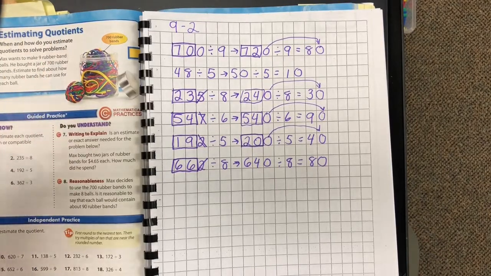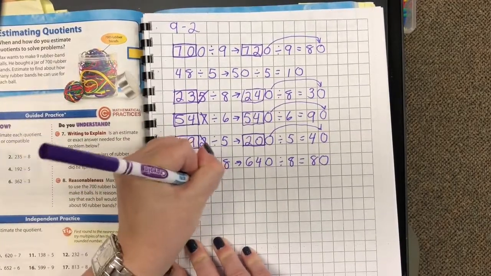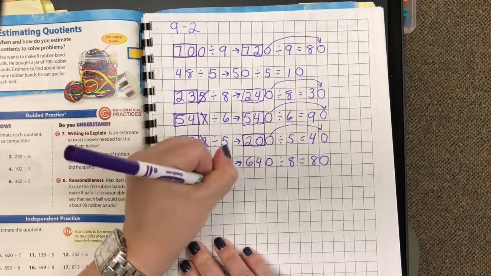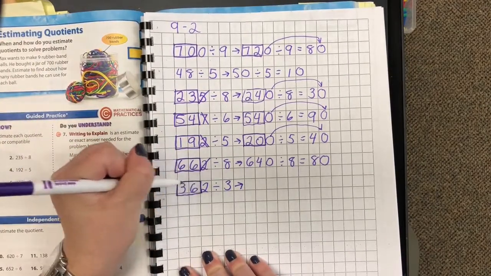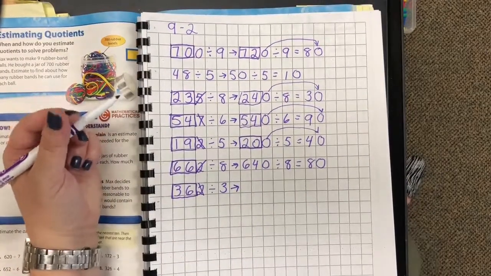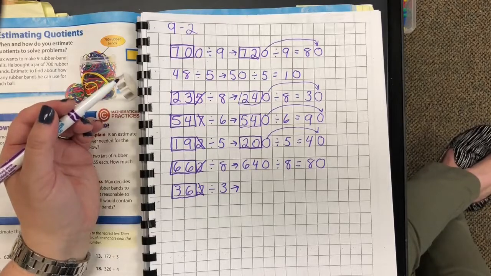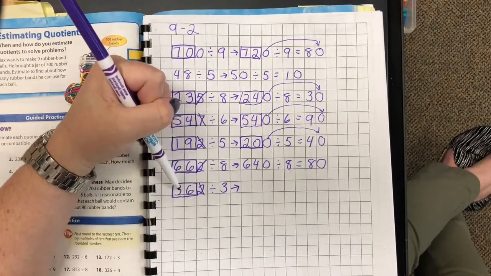Last one together. 362 divided by 3. Once again, all I care about is that 36, crossing off that 2. Now, here's another trick. This is a very small number. This is a very large number.